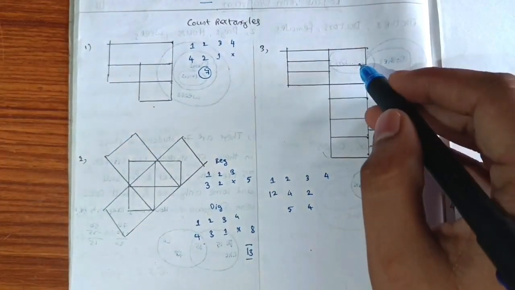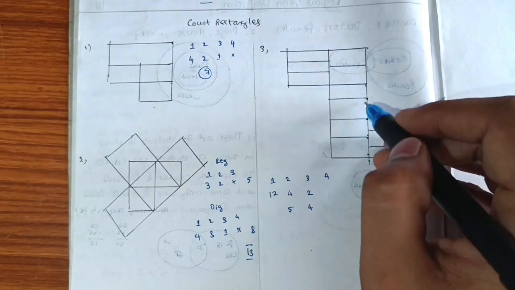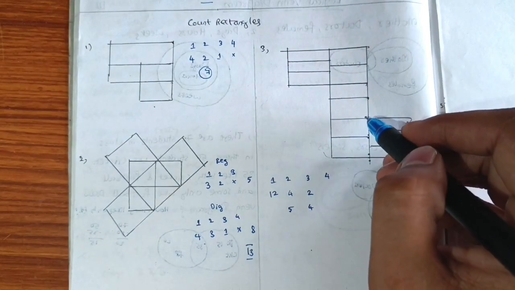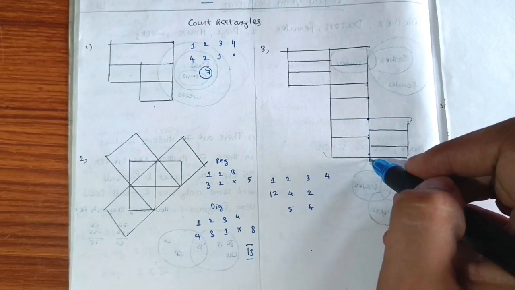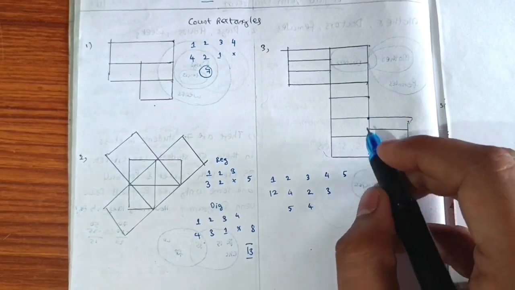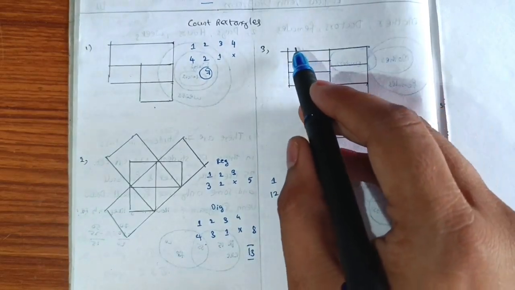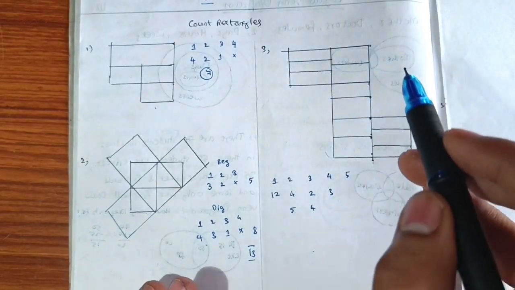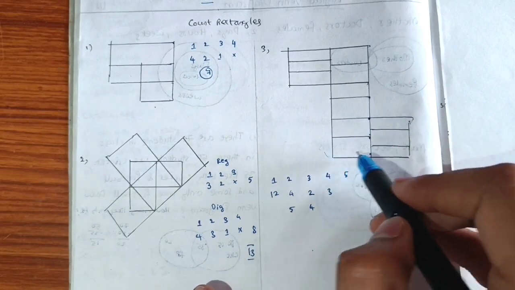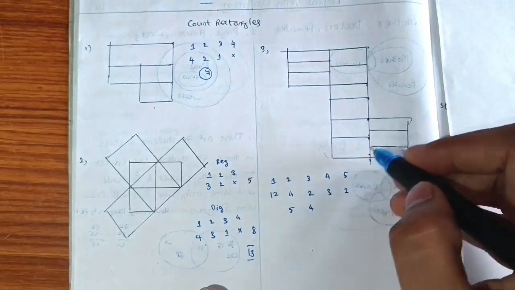Now let us check for this one: 1, 2, 3, 4. Up to this you will get one big rectangle. 1, 2, 3, you will get a big rectangle. Now the combination of 5. Here you can see the combination of these 5 will give you one rectangle, and the combination of these 5 will give you another rectangle. So 2.